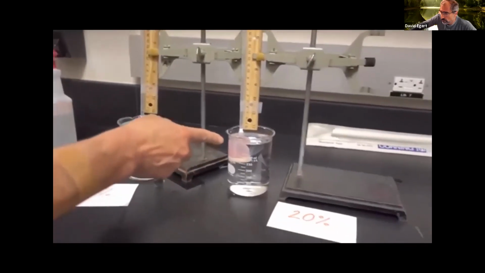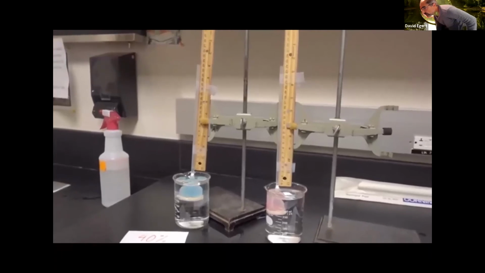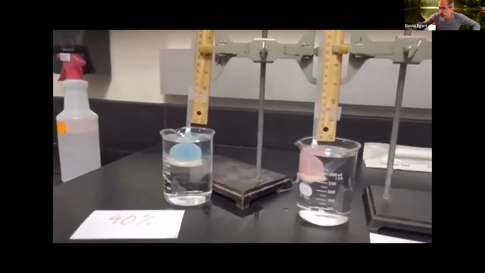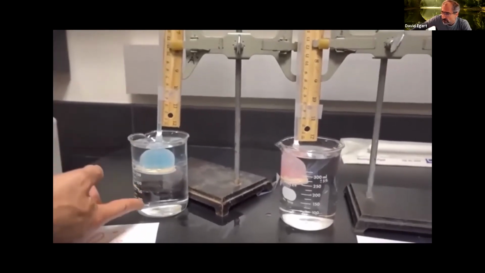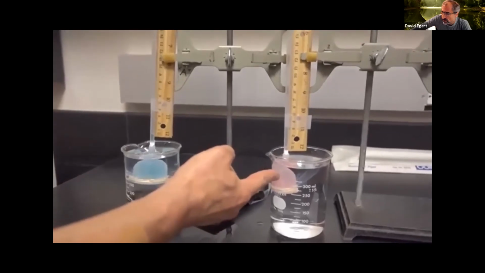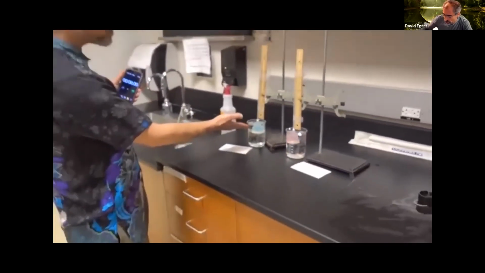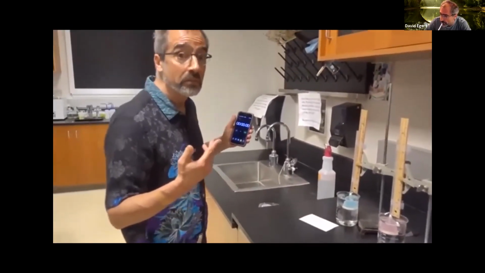This has the 20% sucrose. That sets up two different concentration gradients across the dialysis membrane: 40% on the inside and 0 on the outside in this case, 20% on the inside and 0 on the outside in this case. So we have twice as strong a gradient, and we're going to see how that affects osmotic rate.